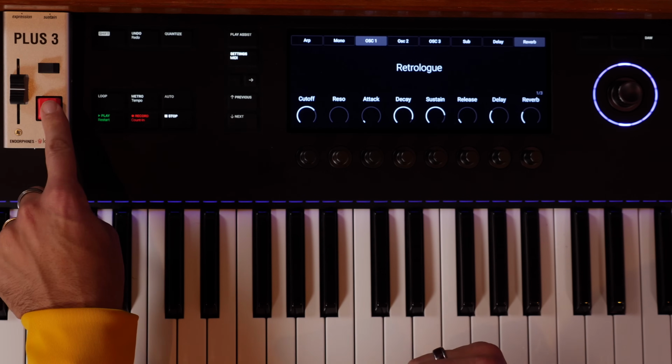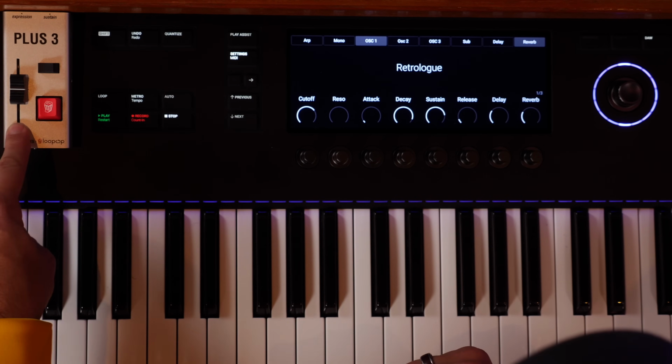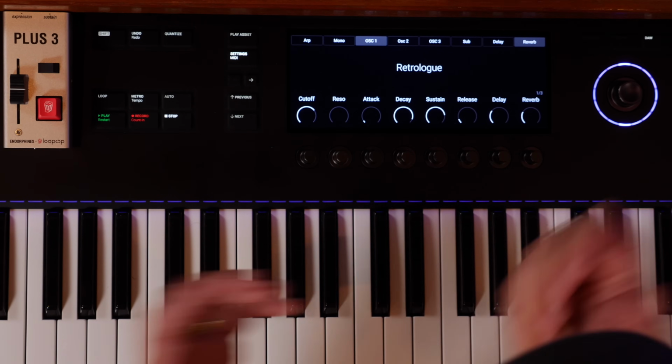There's a fader, and then there's a button and another button, and these are basically sustain, and these are mapped to expression. A ton of different things you can do with this, so make sure you go check out his video.